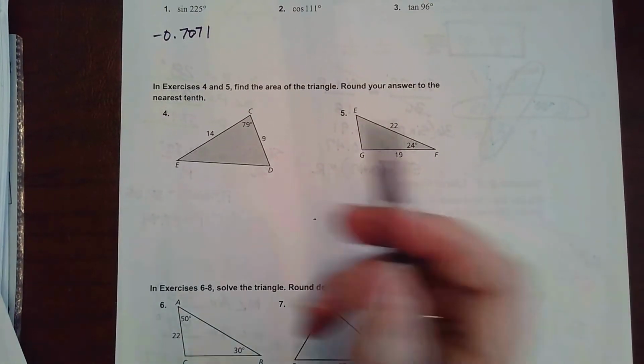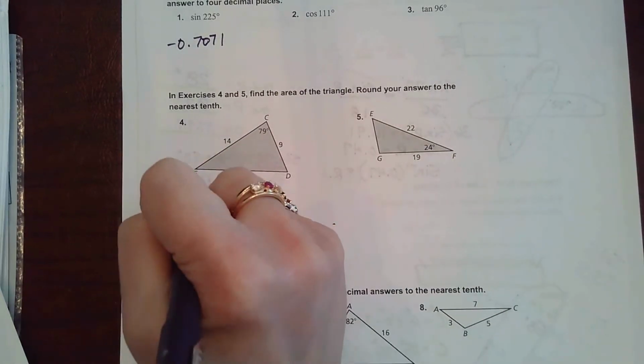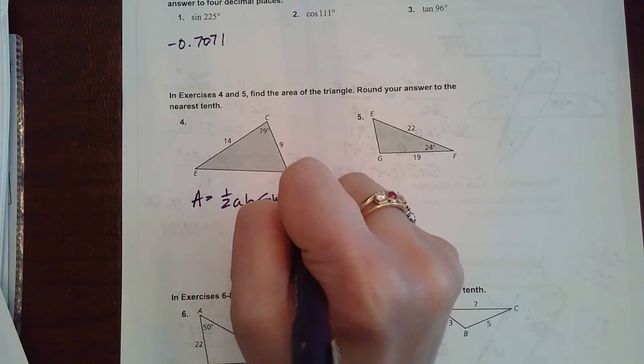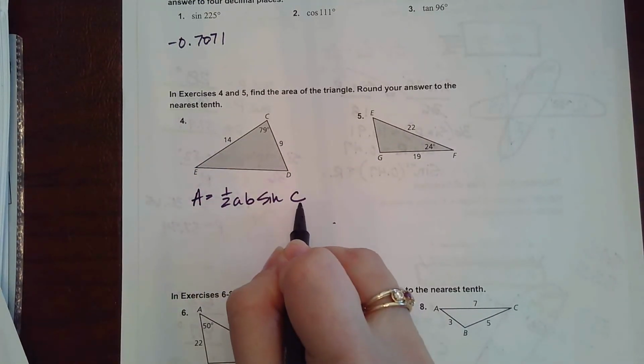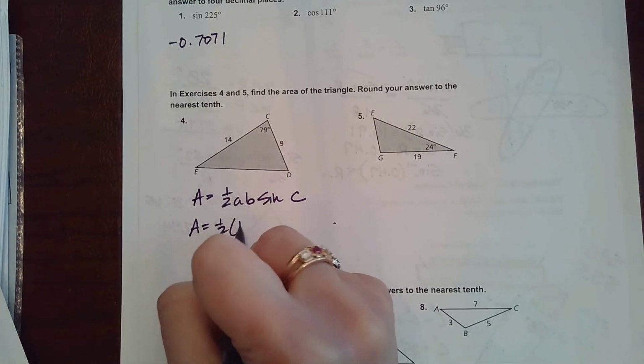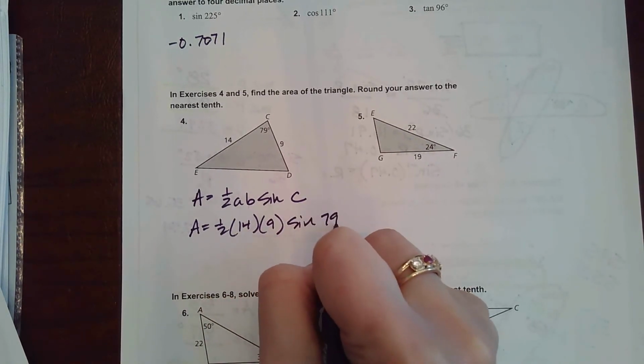Find the area. Notice this is side angle side. Remember, the area formula was 1/2 ab sine of C. A and B stand for your sides, and C stands for the angle in between them. So you would do 1/2 of 14 times 9, sine of 79.